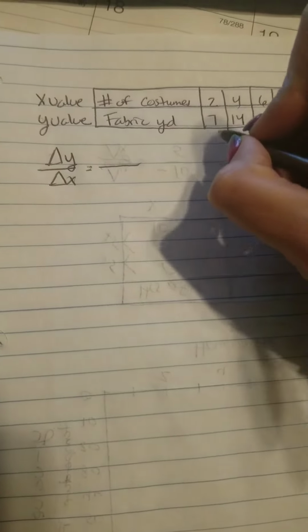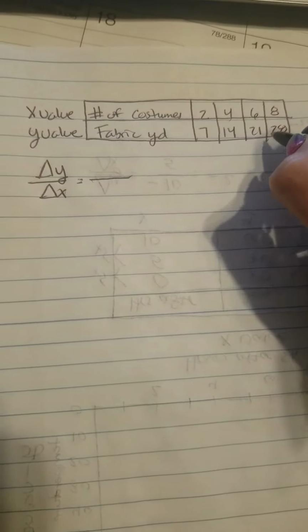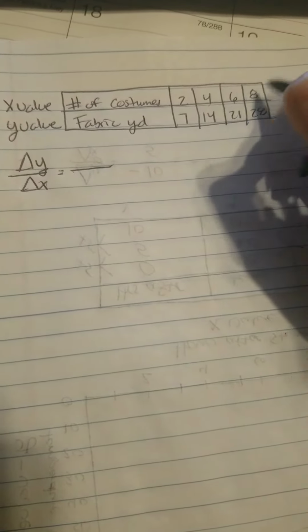Constant rate of change from a linear table. So in order to determine, we're going to determine what is the difference between 7 and 14, 14 and 21, 21 and 28. How do we go from 2 to 4, 4 to 6, and 6 to 8? We're going to determine if it is a linear relationship. If so, we're going to find the constant rate of change and apply it to an equation.